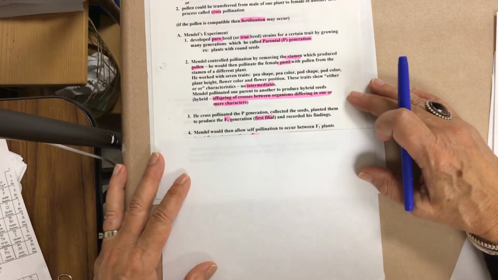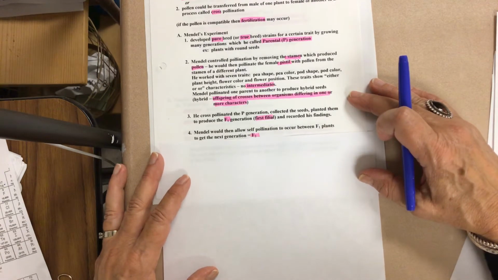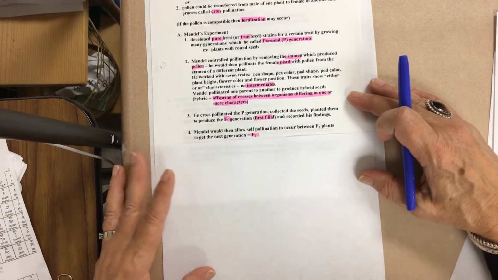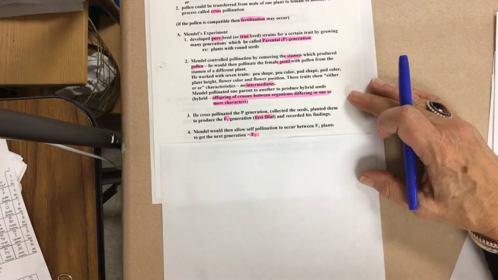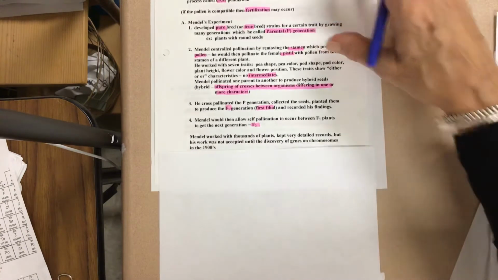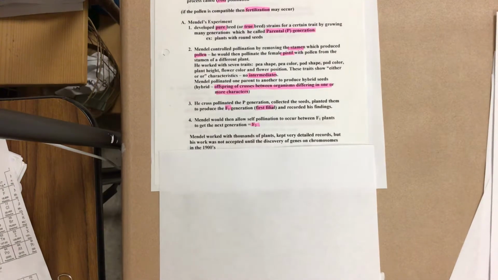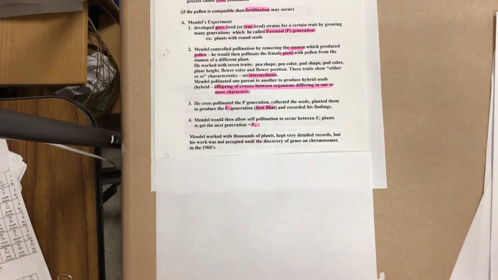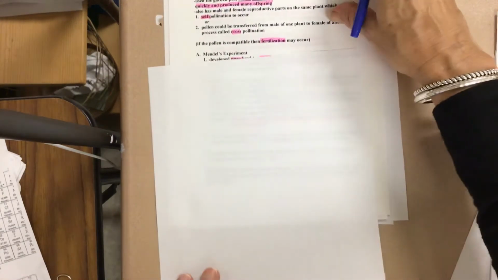Then he would allow self-pollination to occur between the two F1s. And the new generation that comes out of that is called your F2, or your second filial. So in the parental generation, you're going to have cross-pollination, and then when you get your F1, and then you breed your F1 to another F1, then that is self-pollination. He worked with thousands of plants. He kept very detailed records, but his work was not accepted until the discovery of genes on chromosomes in the 1900s. And by the way, if I'm not mistaken, I think Gregor Mendel worked in a monastery.